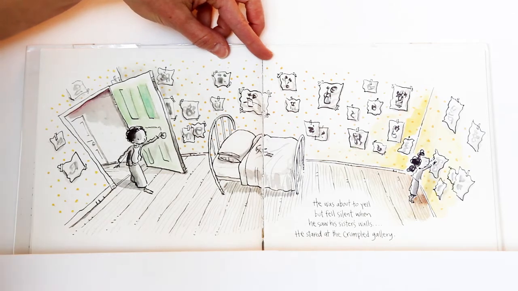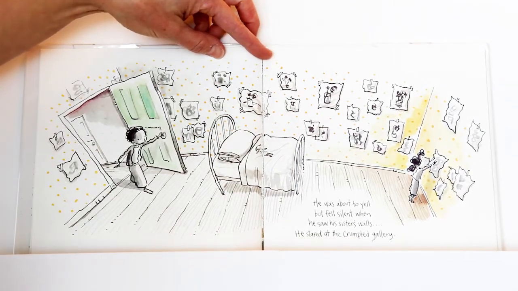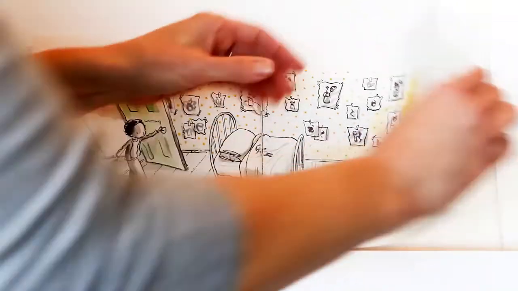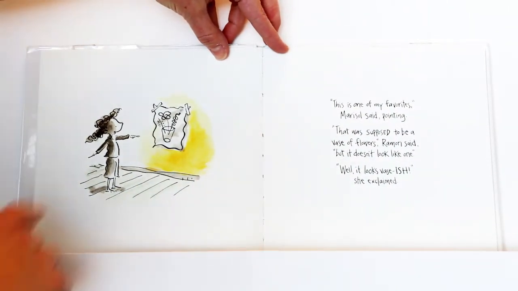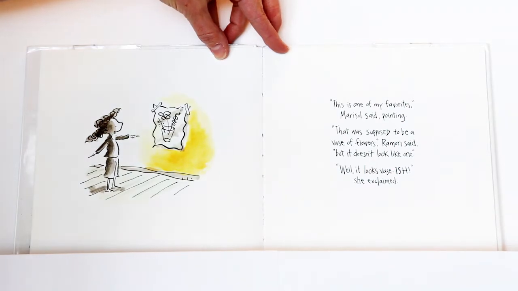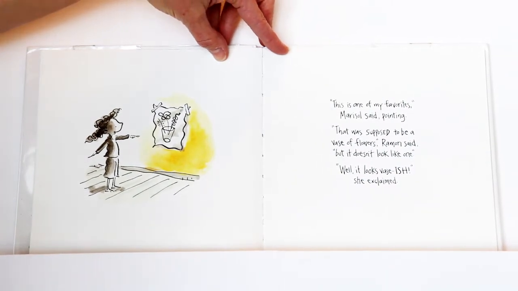He stared at the crumpled gallery. "This is one of my favorites," Marisol said, pointing. "That was supposed to be a vase of flowers," Ramon said, "but it doesn't look like one."